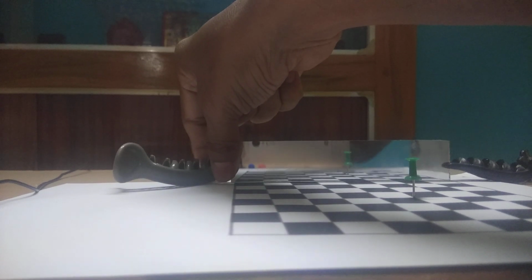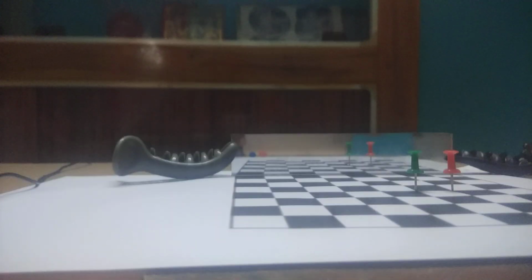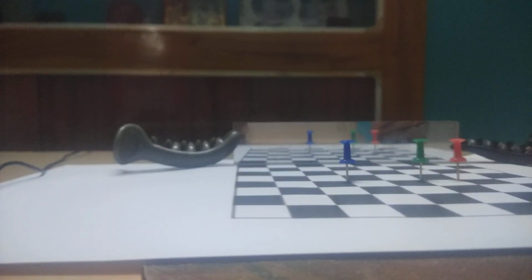Here see, we have taken another pin. We have taken another pin, a red pin, and we have taken another pin, that is a blue pin, right? Now let us observe.